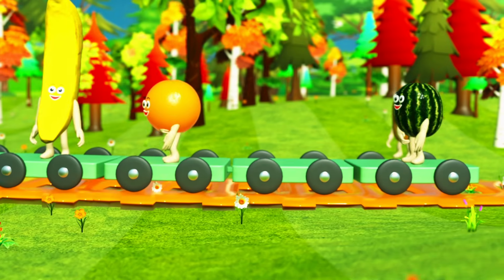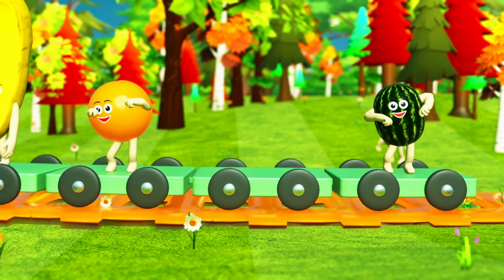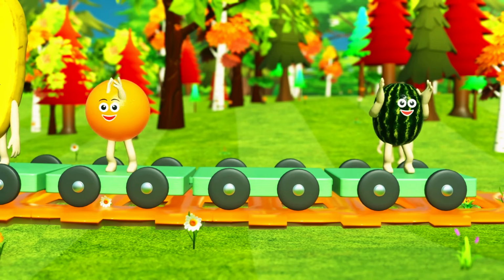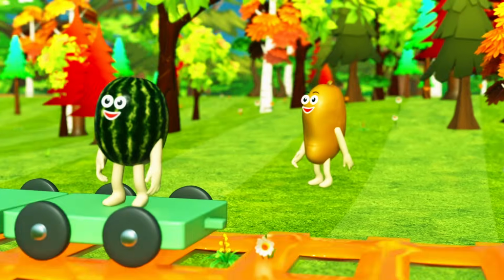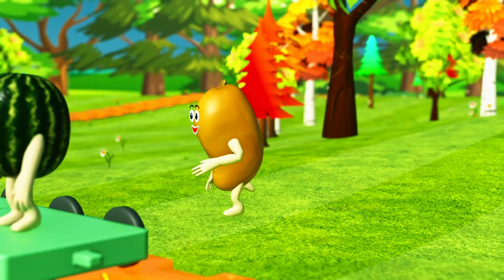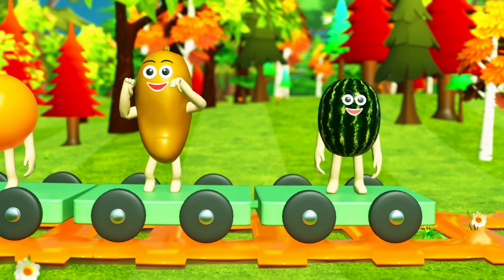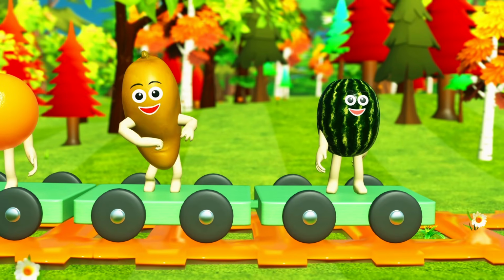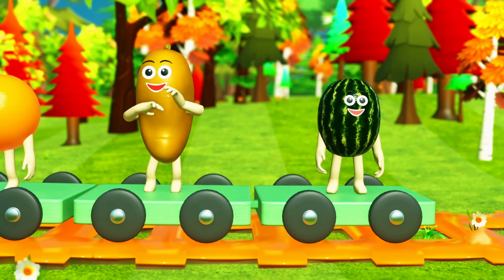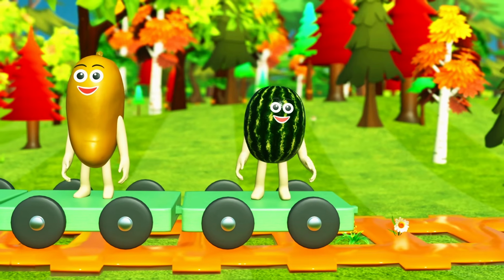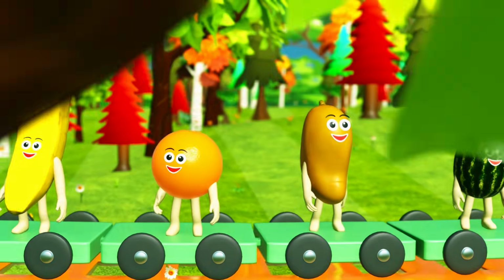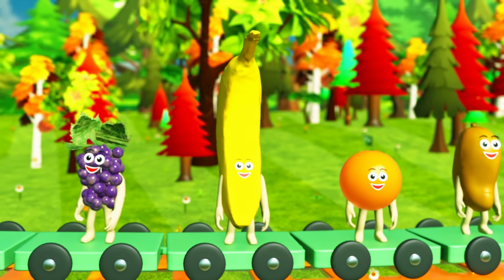Yahoo! This is an orange. This is watermelon. Hey, come on. This is mango. Fruits so healthy. That's look fantastic.